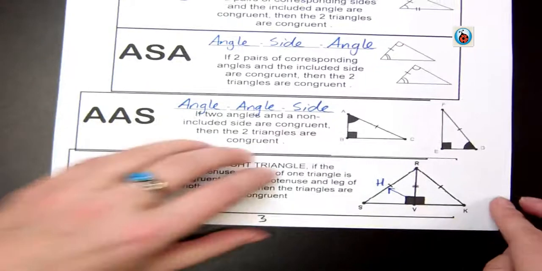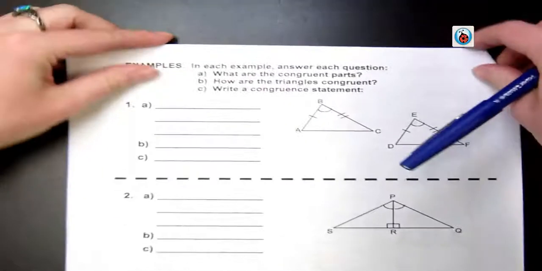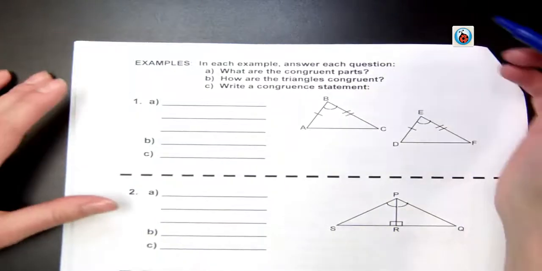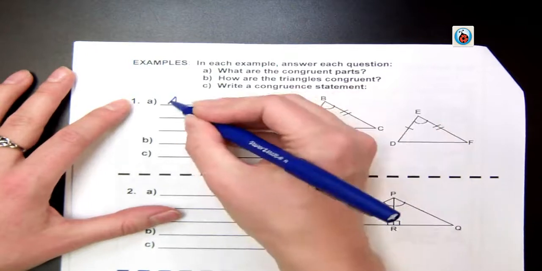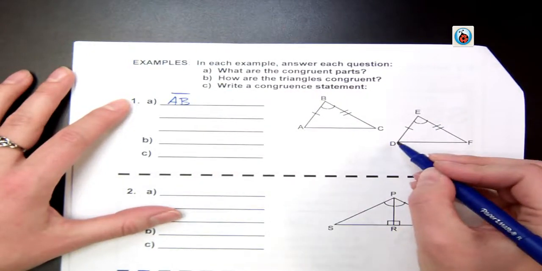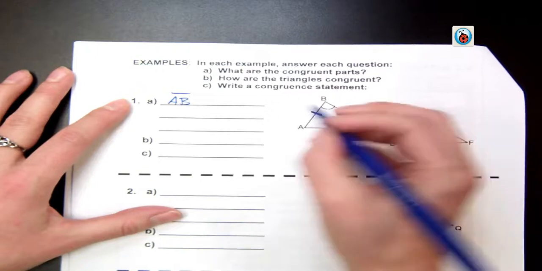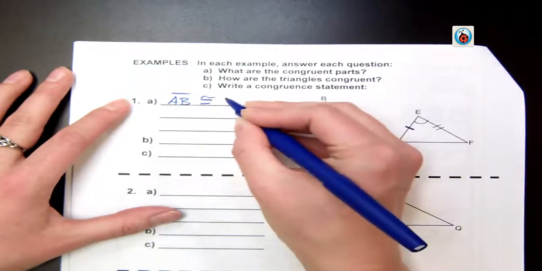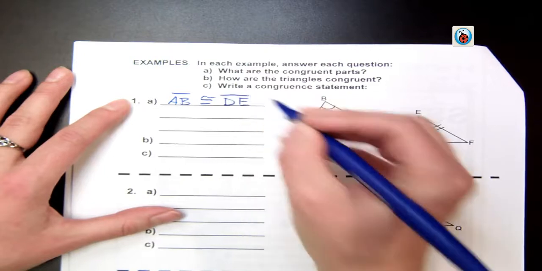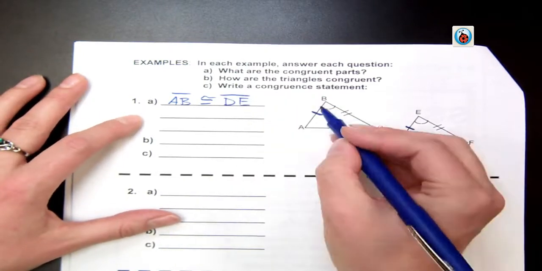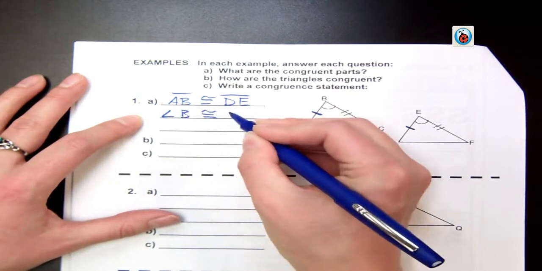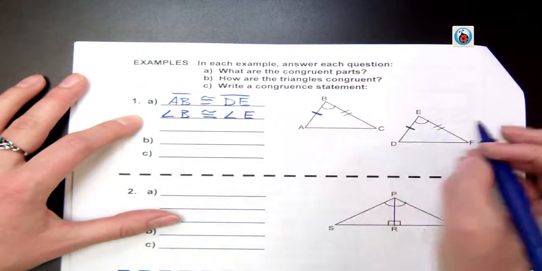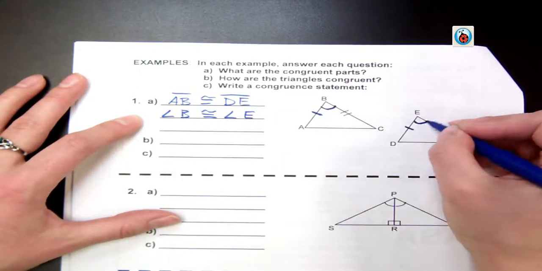So now flip to page 4 of your packet. And here we just start by labeling our parts that are the same. So for every A in this section, we're going to label AB is congruent to DE. We know that because of the 1 mark here. And we have the angle in the middle, so angle B is congruent to angle E. And again, it's marked for us. We're just following our markings.